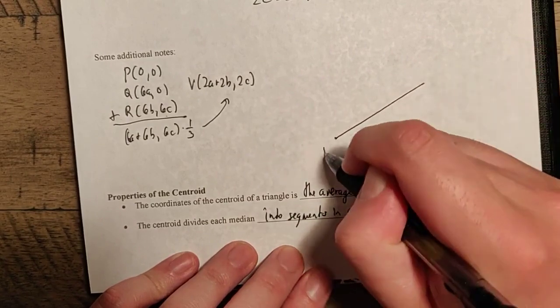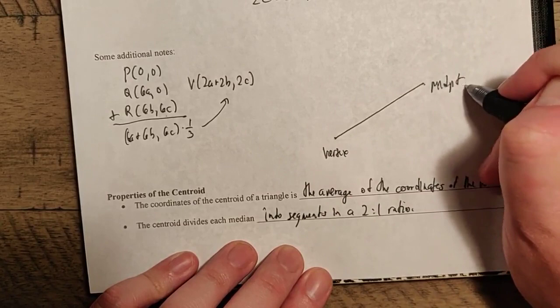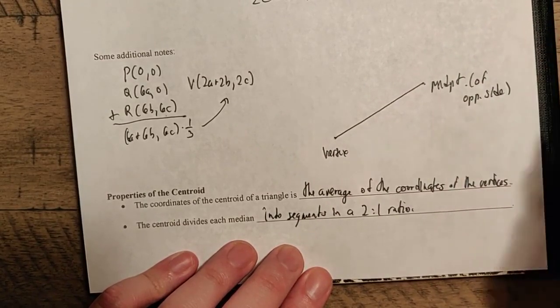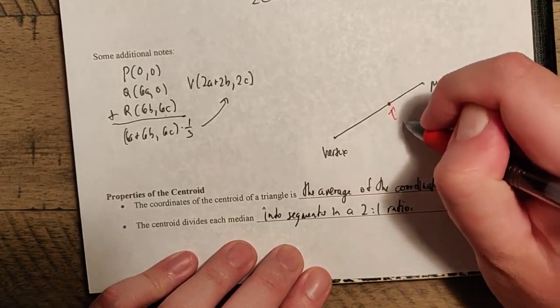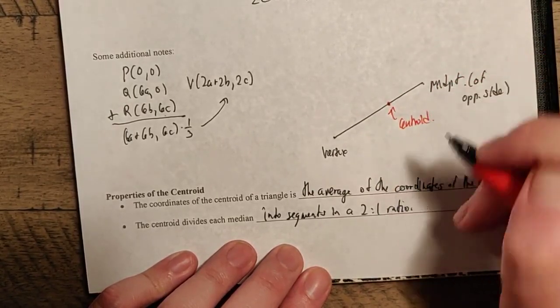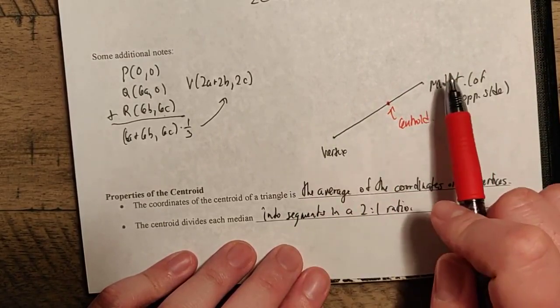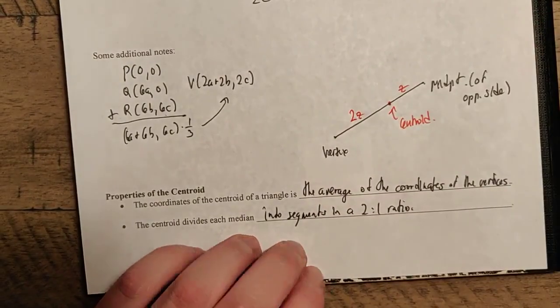So if this is our vertex, and this is the midpoint of the opposite side, note that this 2-to-1 business here, this is our centroid. It's always from the vertex to the midpoint. So that means the centroid is actually closer to the midpoint than it is to the vertex here. It's always going to be in a 2-to-1 ratio here.